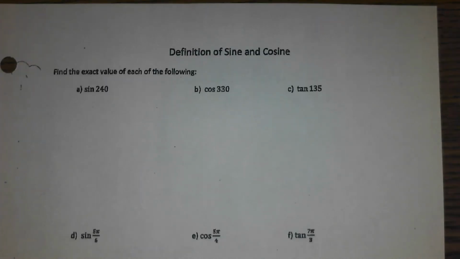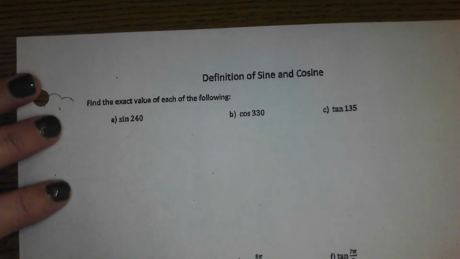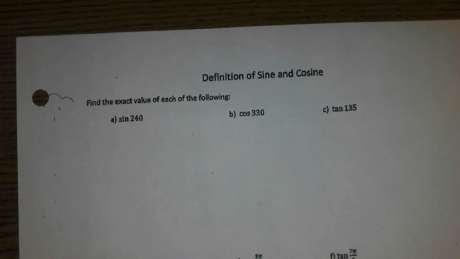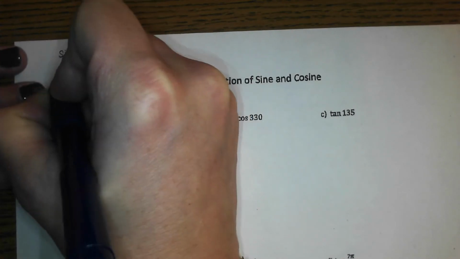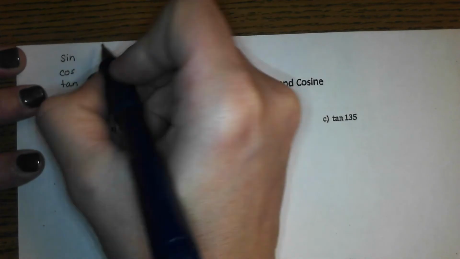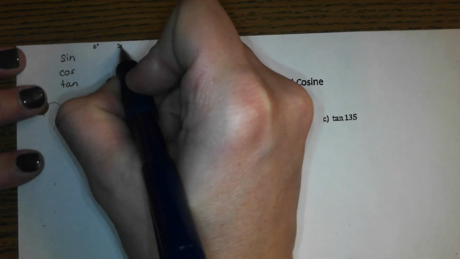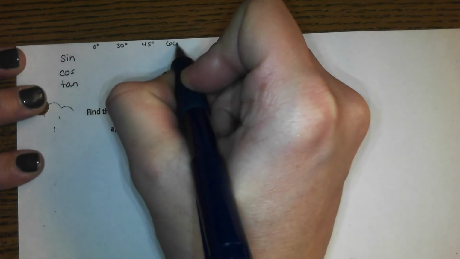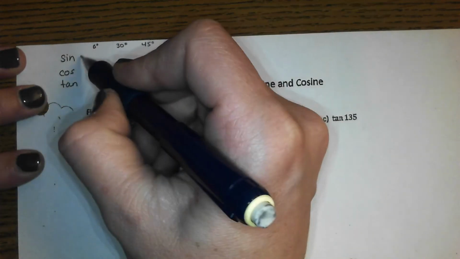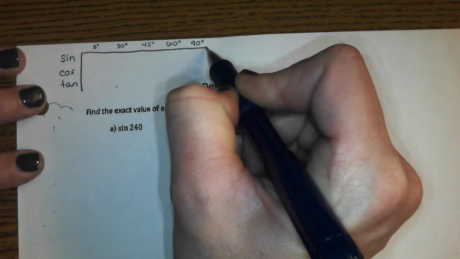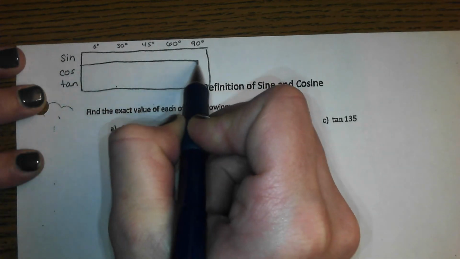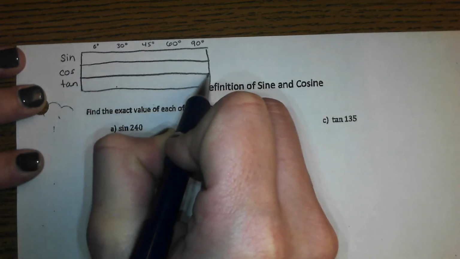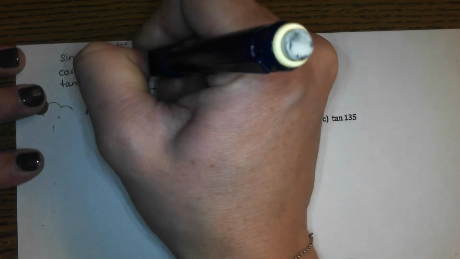Before we do these, let's quickly review our table for sine, cosine, and tangent of 0 through 90-degree angles. So I'm going to do it this way: sine, cosine, tangent, and I'm going to do 0 degrees, 30 degrees, 45, 60, and 90. And again, your quizzes on memorizing these, like as quickly as we would do flashcards, will start next week.